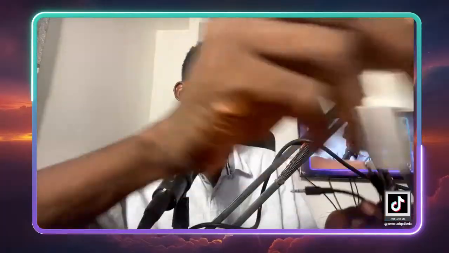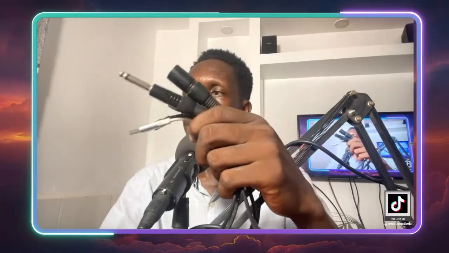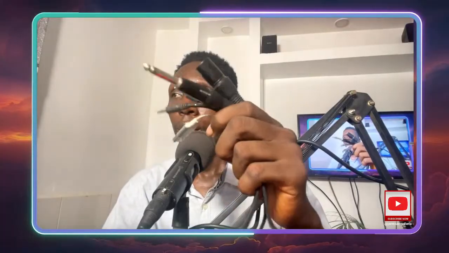Please, if you are just starting out, you can see most of these things here. This one is an audio capture card. Look at it. I don't know if you can see that. This is an audio capture card. I got this on Temu, actually. Now, this one is very cheap.